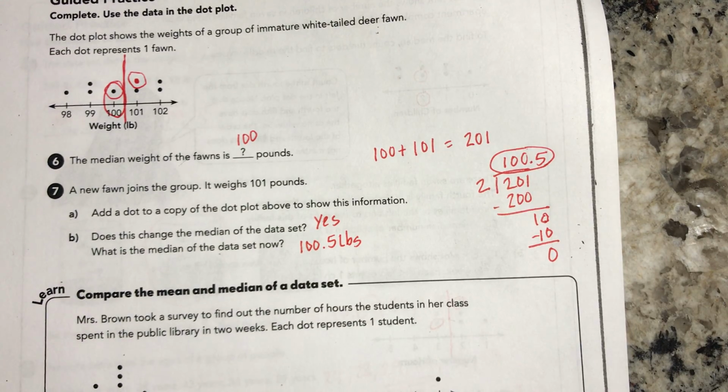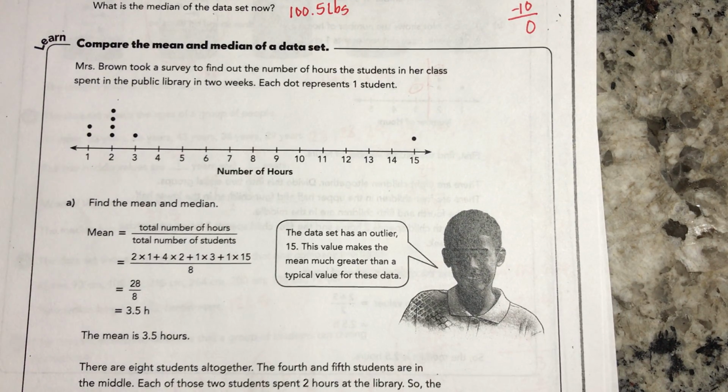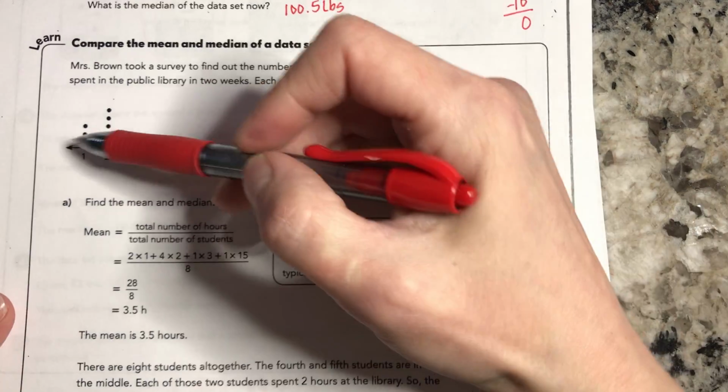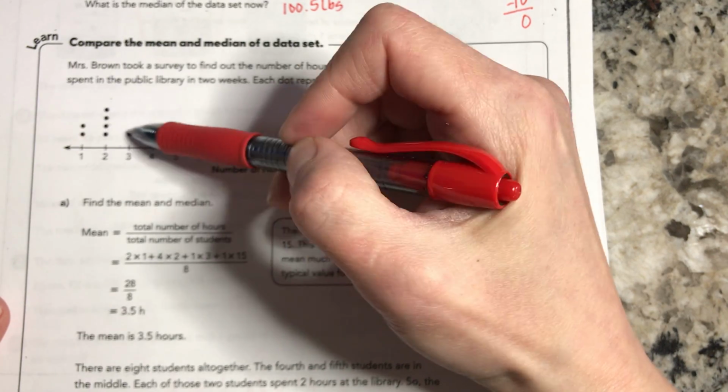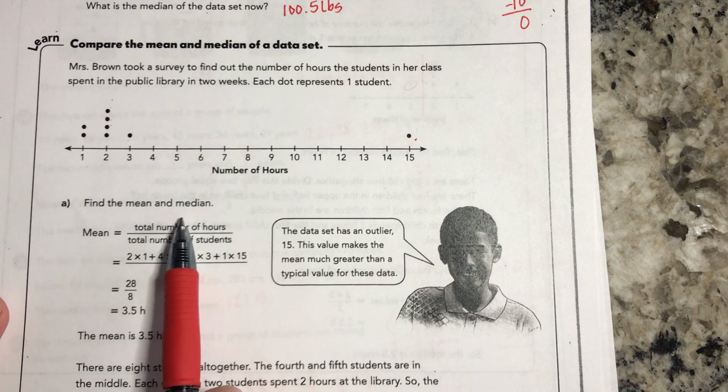All right. Moving on. Here we go. Learn, compare the mean and median of a data set. Mrs. Brown took a survey to find out the number of hours the students in her class spent in the public library in 2 weeks. Each dot represents one student. How many kids were there? 1, 2, 3, 4, 5, 6, 7, 8. So find the mean and median.